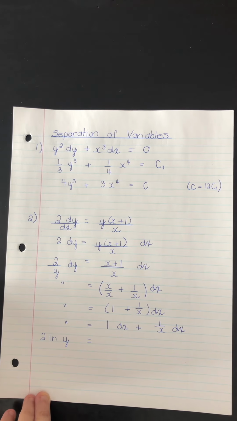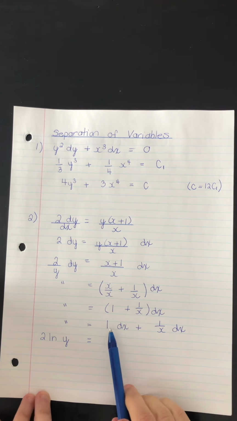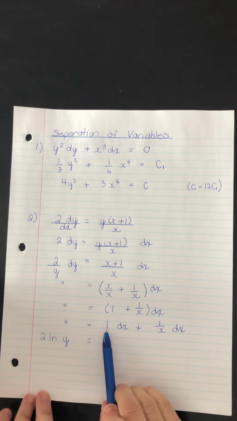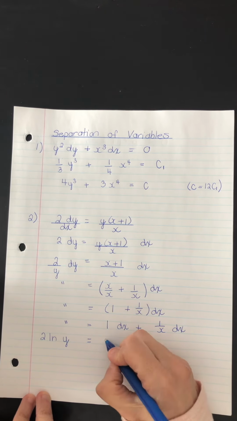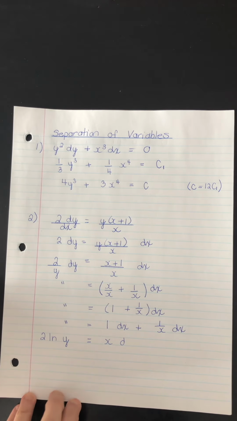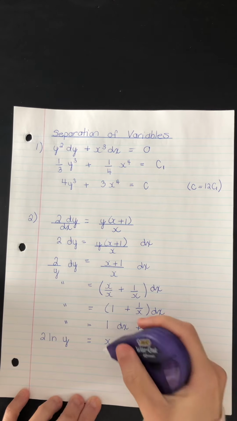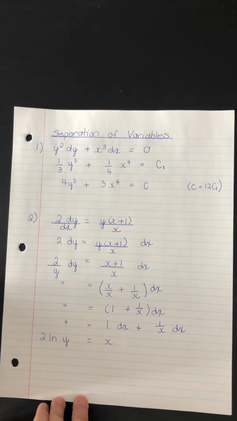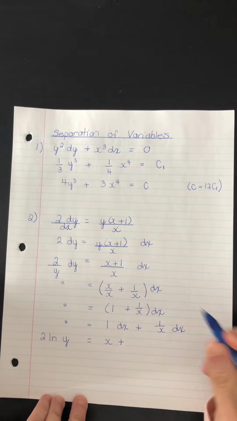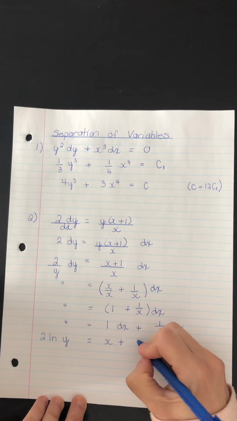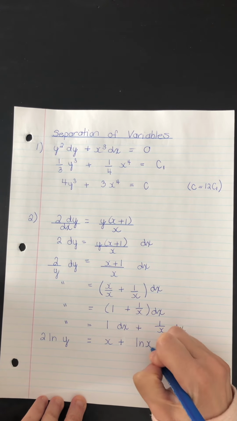Okay, so now on the right side, we're going to integrate the number 1 with respect to x. What is the integral of the number 1? It is x. So we end up with x in that spot once 1 is integrated. Plus, and now what do we have here? The integral of 1 over x with respect to x. That's the ln of x.